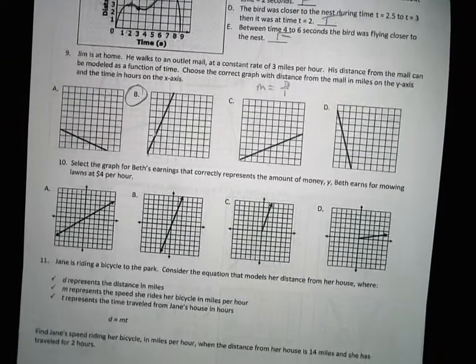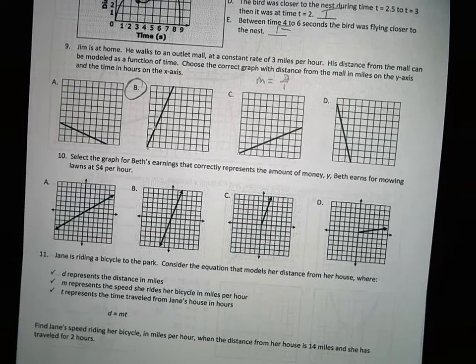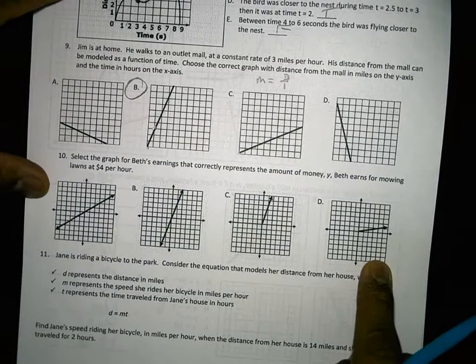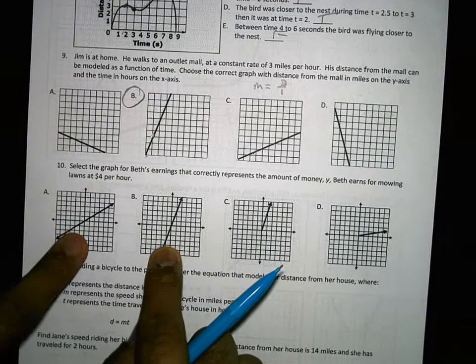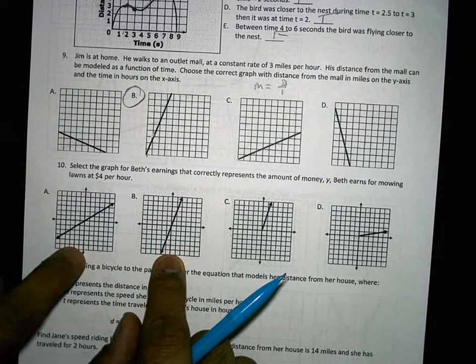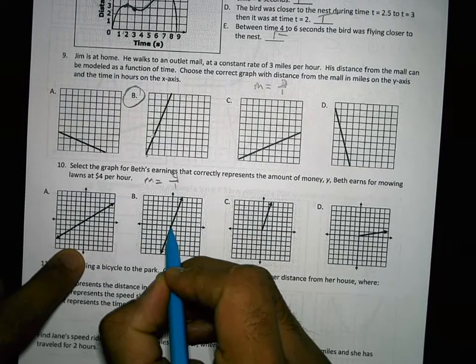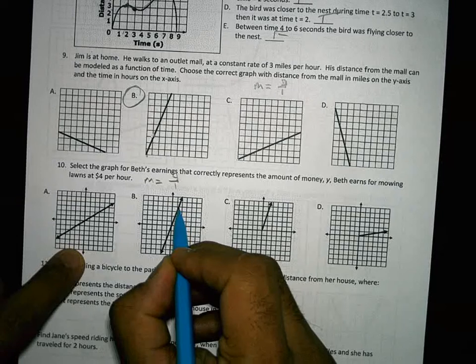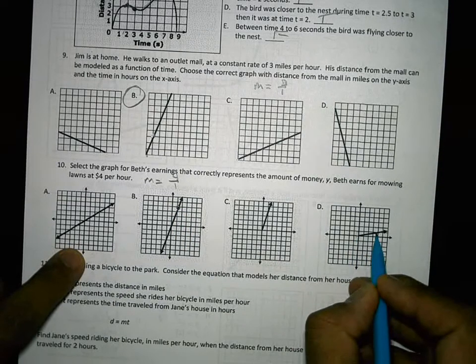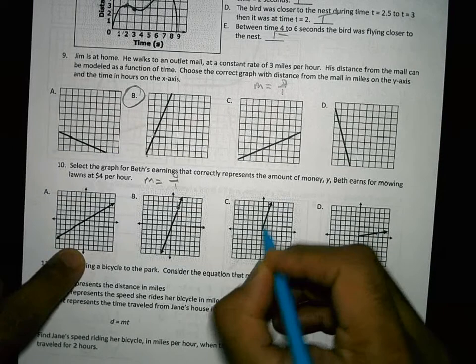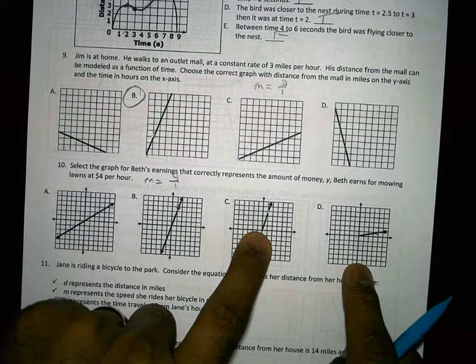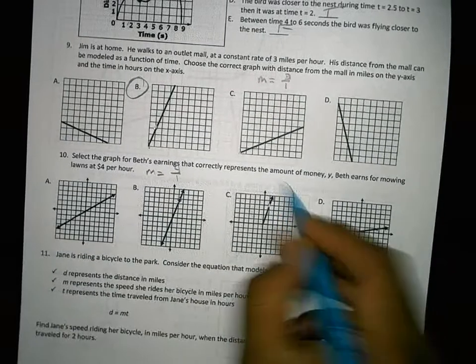10. Select the graph of Beth's earnings that correctly represents the amount of money Beth earns for mowing lawns at $4 per hour. So $4 per hour, so it's got to have a positive slope. All of these have positive slopes. Well, the thing is, we're dealing with money here, so we're not going to be in the negatives. So we're not looking at these ones here. $4 per hour, so that's 4 over 1. So the slope is going to be up 4, 1, 2, 3, 4, to the right 1. This is up 1 to the right 4. So this is the right slope, and it's not in the negative, so it's got to be C.